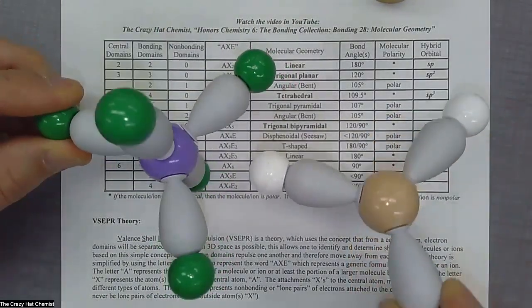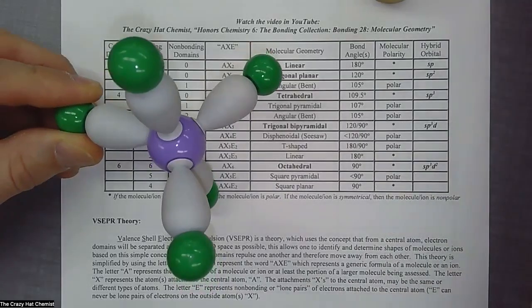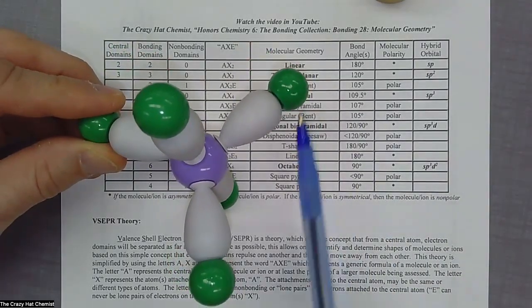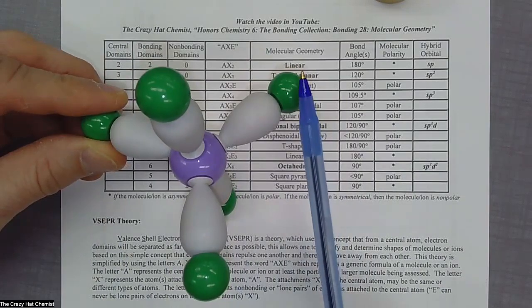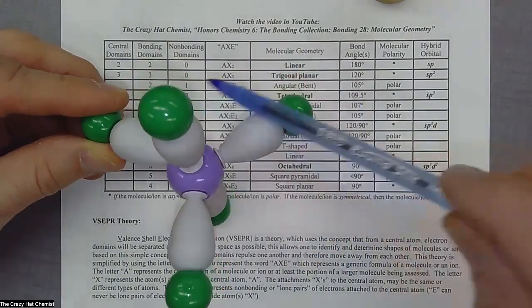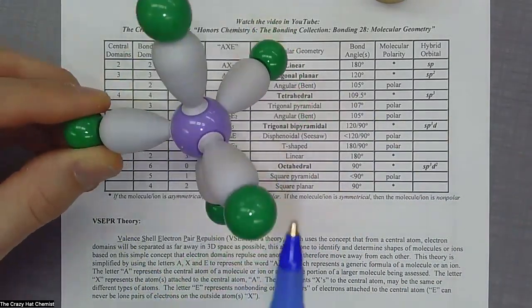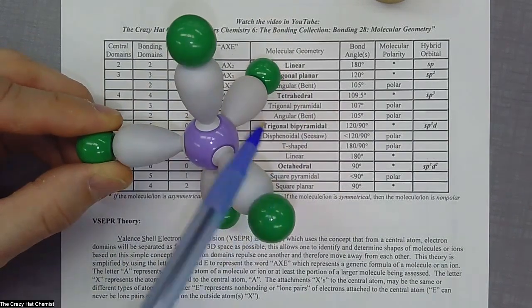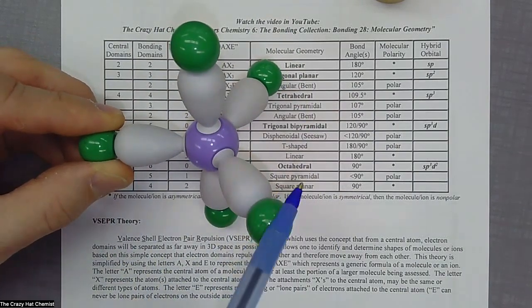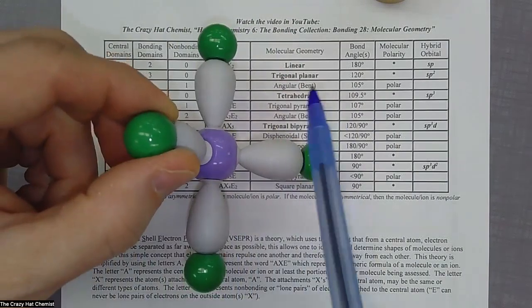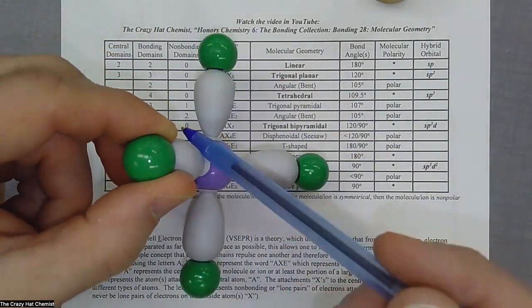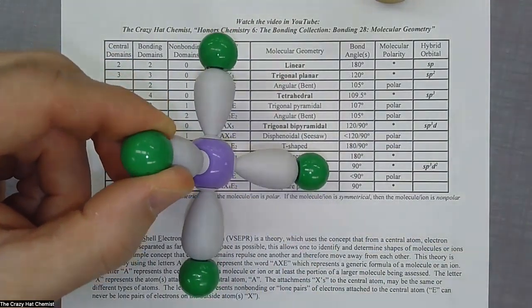So it's the same, and that's why that plane has 120 degrees. So there's 120 degrees, 120 degrees, 120 degrees. Whereas at the poles between the central atom is going to be 90, and that's hopefully plainly obvious, 90, 90, and 90.